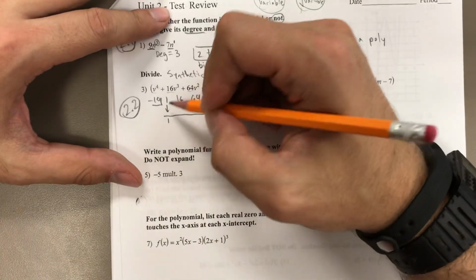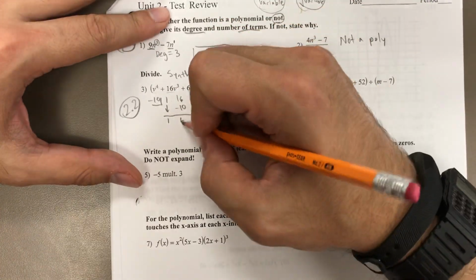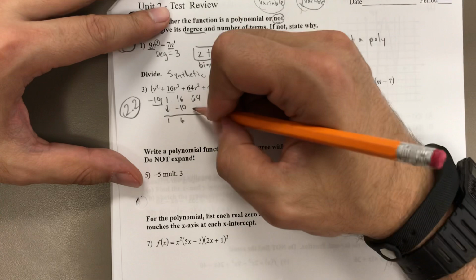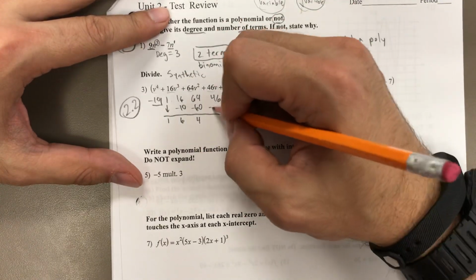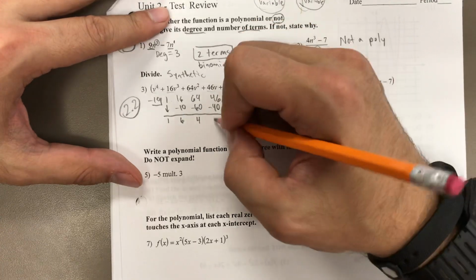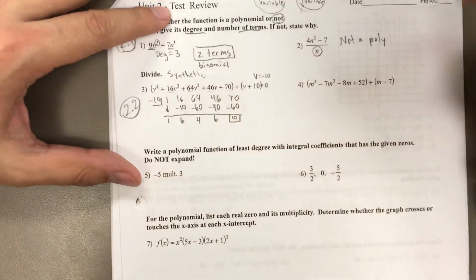Okay, so the first number always drops down. 1 times negative 10 is negative 10. 16 minus 10 is 6. 6 times negative 10 is negative 60. 64 minus 60 is 4. 4 times negative 10 is negative 40. 46 minus 40 is 6. 6 times negative 10 is negative 60, and then we get 10 for our remainder.